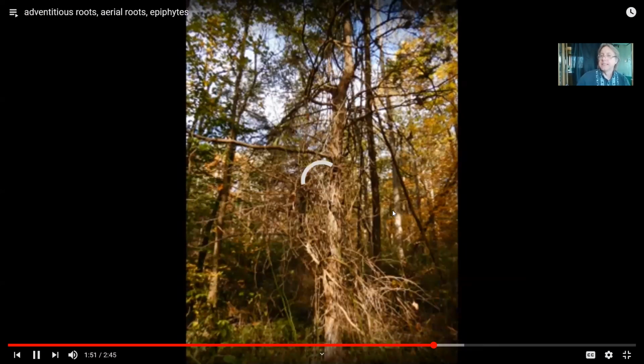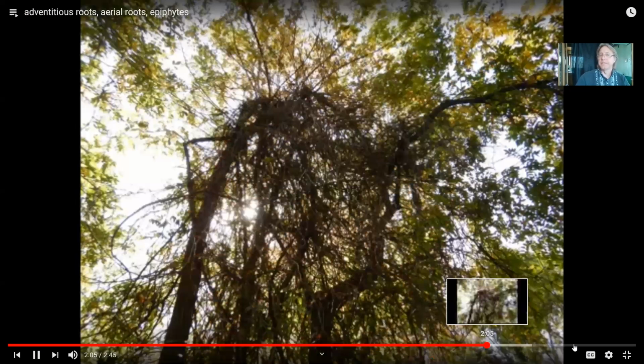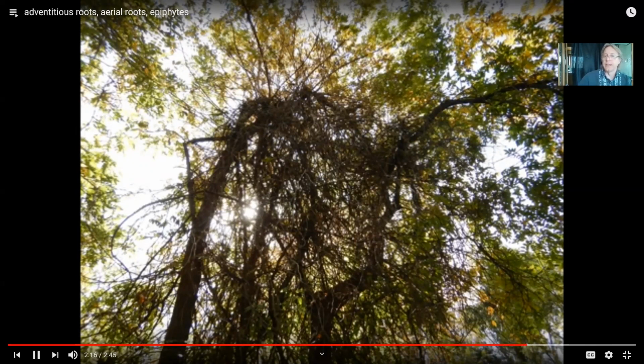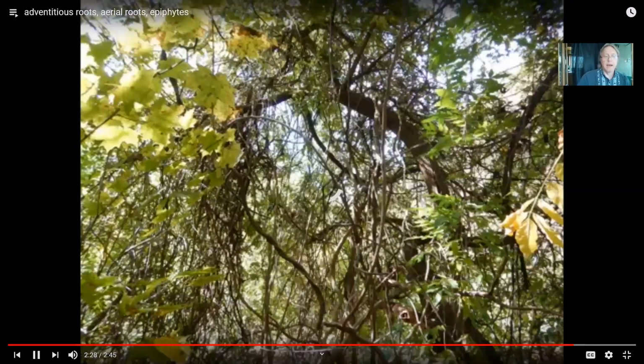Once again, this doesn't help the tree, and the leaves from these vines could block sunlight to the tree's leaves, and even may add so much weight that it causes branches to break and may actually kill the tree. So that's a strategy that some plants take.